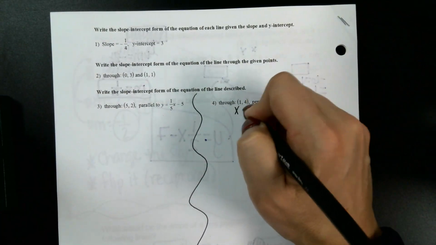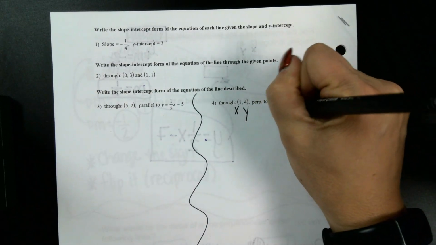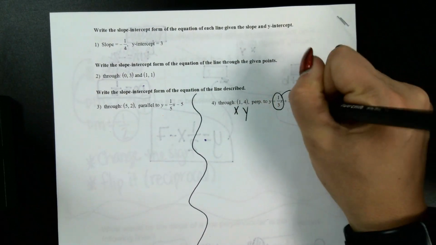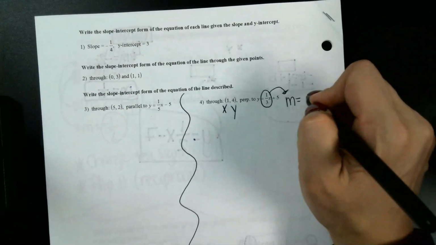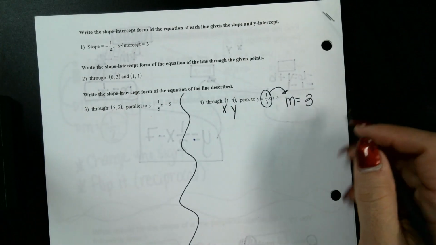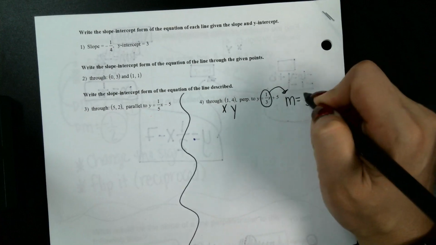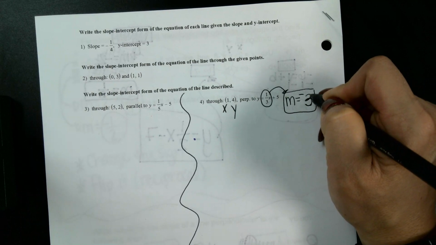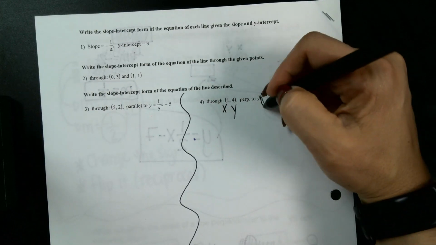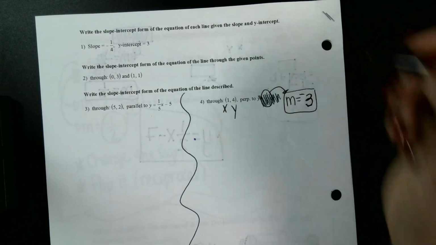So we have x, we have y. The current slope is 1/3. So when we flip it, it becomes 3, right? And we change the sign to a negative. So we're going to use -3 as our new slope, and then we don't need this equation anymore.